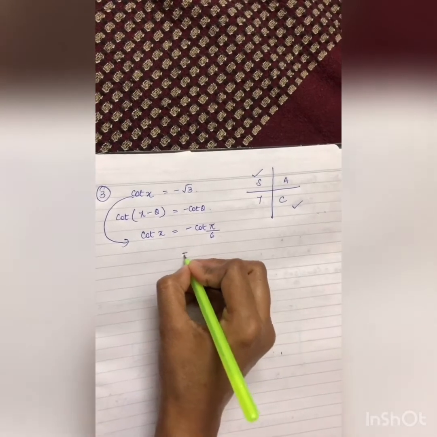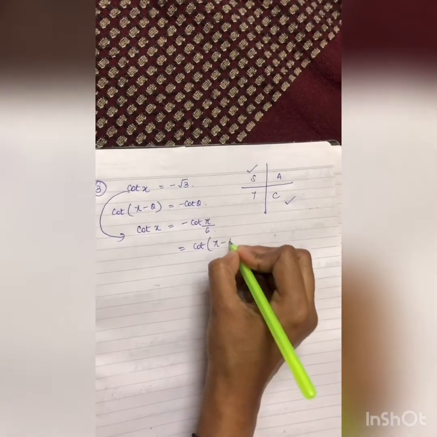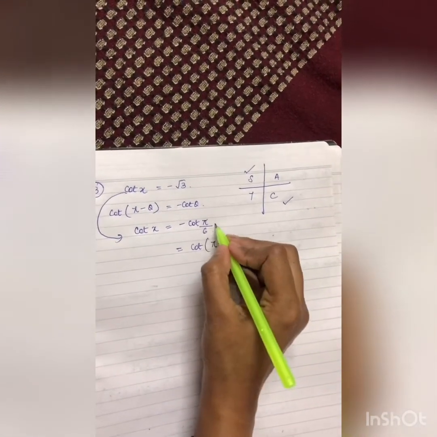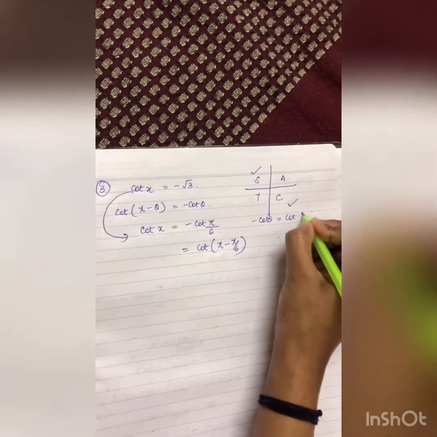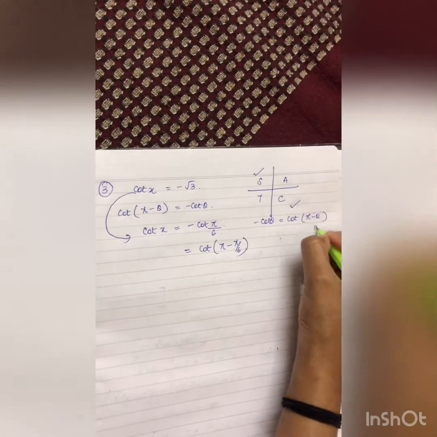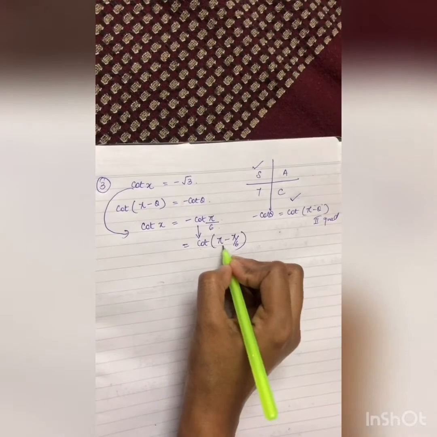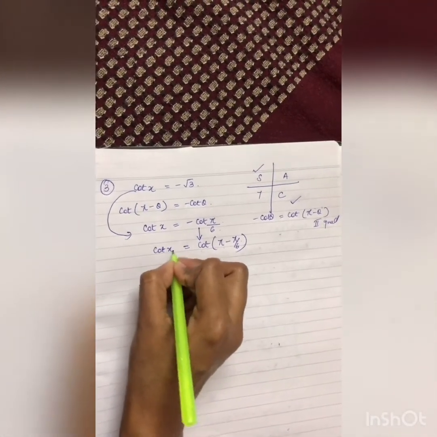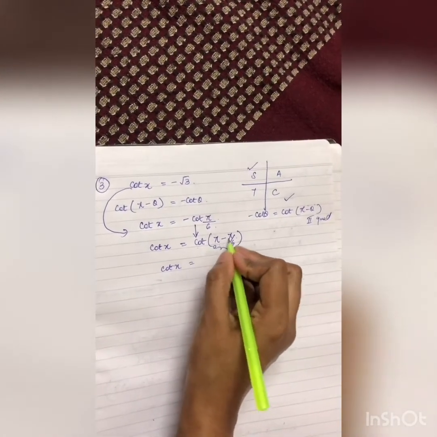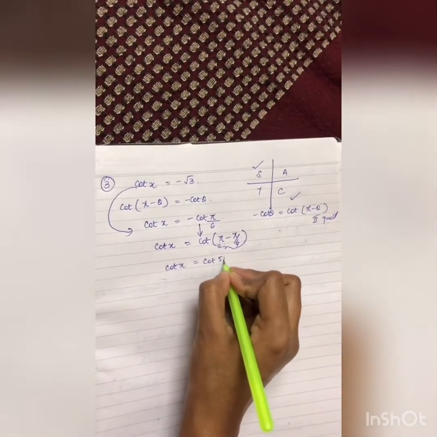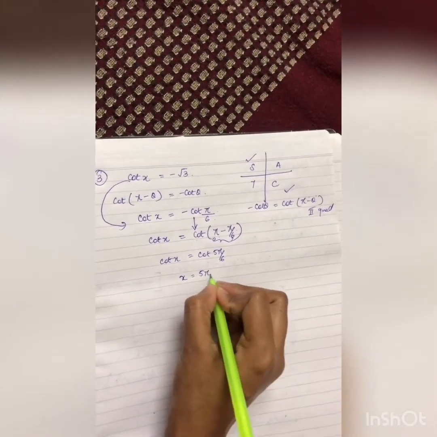So I'll write this as cot of pi minus pi by 6. This is like my minus cot of theta is equal to cot of pi minus theta, second quadrant. Okay? So I just rewrite it as cot of pi minus theta. Here it is cot x. Cot x is equal to, I'll solve this expression, 6 pi minus 1, which is cot 5 pi by 6. Cot and cot cancel out. X is equal to 5 pi by 6.